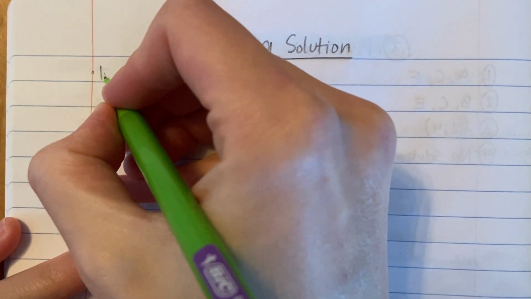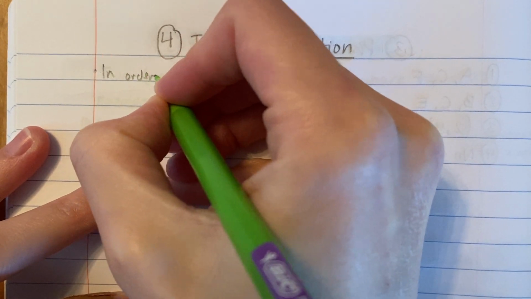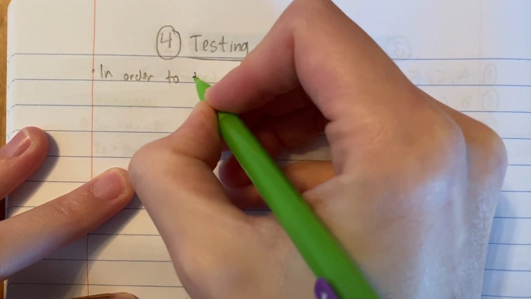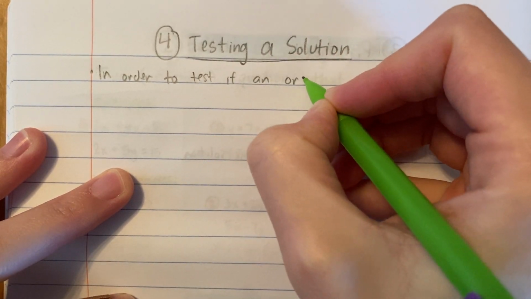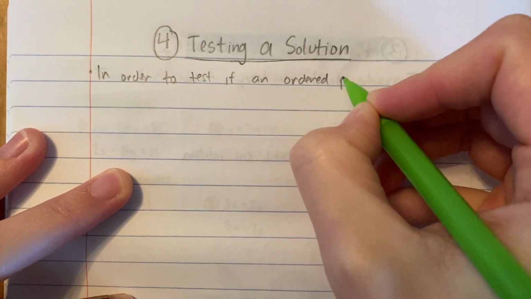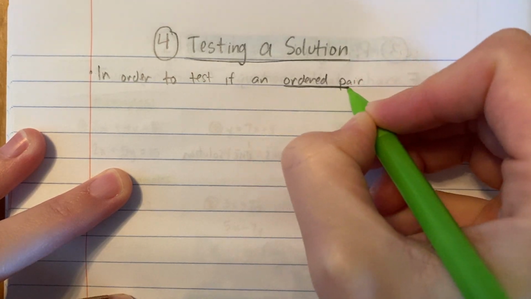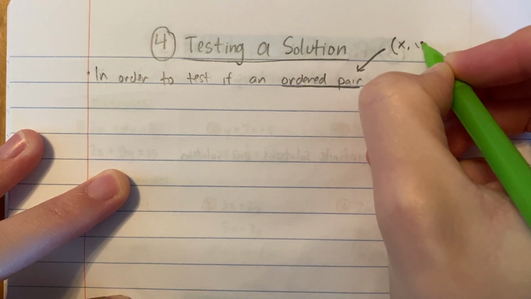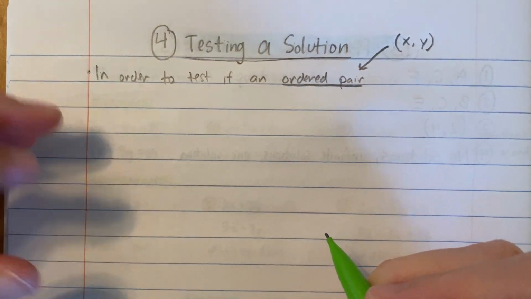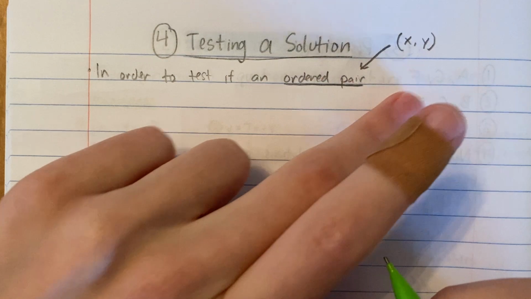So, in order to test if an ordered pair, okay, remember that the solution to a system is an ordered pair. It's a 3, 5, or negative 2, 1, or whatever it is, right? But it's an x and a y value.